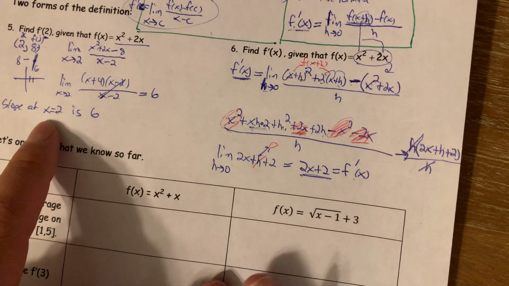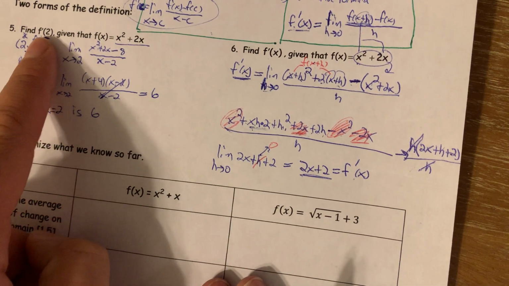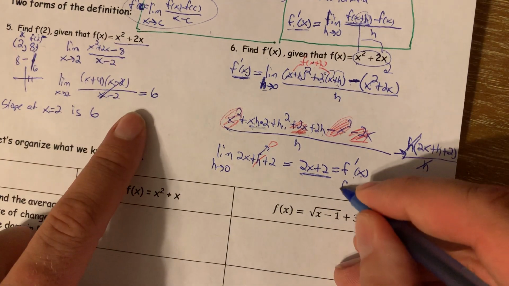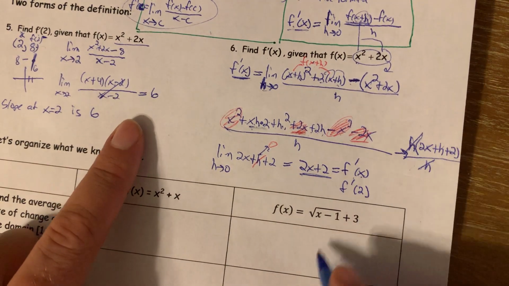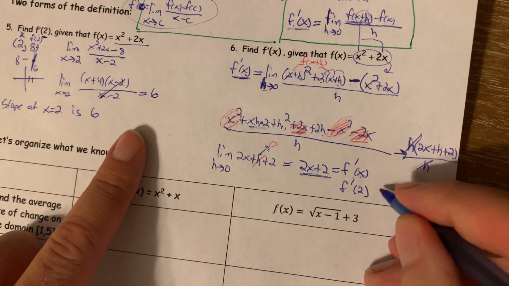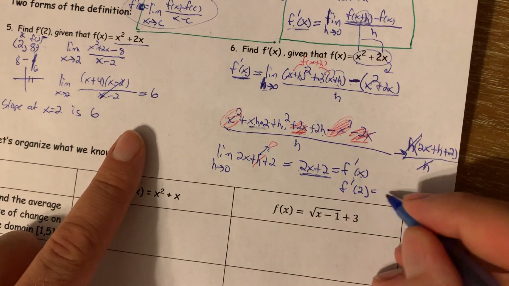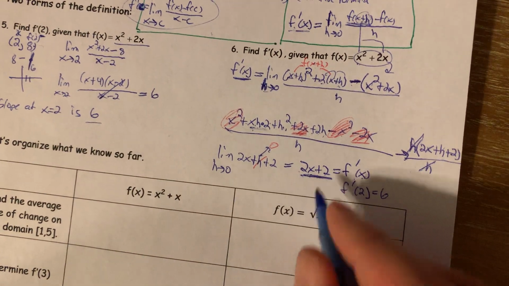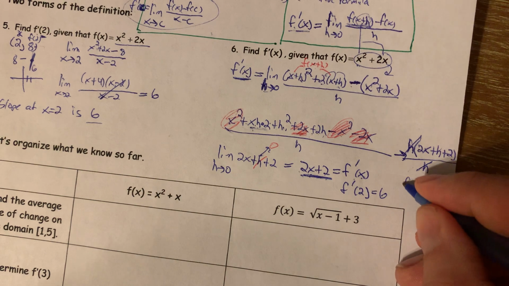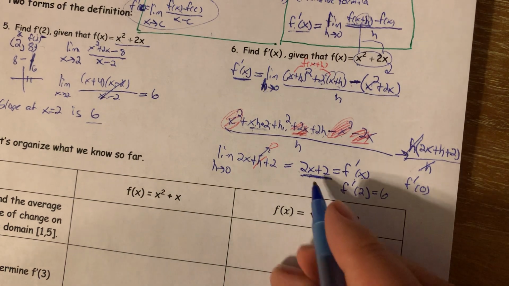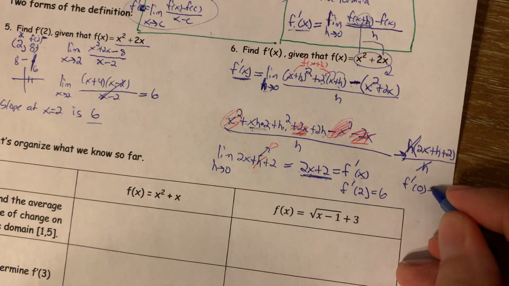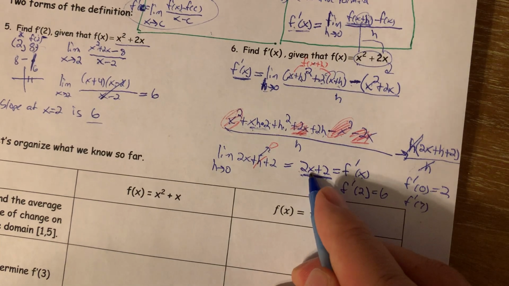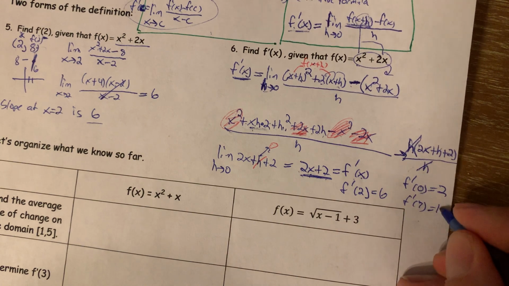We can try it over here. Earlier it asked, what is the slope at x equals 2? Well, this will give us a formula. The slope at x equals 2, we just put in 2 for x here. 2 times 2 is 4, plus 2 is 6, which is what we got before. But the cool thing about this formula is once you have a formula, I could also do like f prime of 0. Well, f prime of 0 is 2 times 0 plus 2, which is 2. f prime of 7 is 2 times 7, which is 14, plus 2, which is 16.